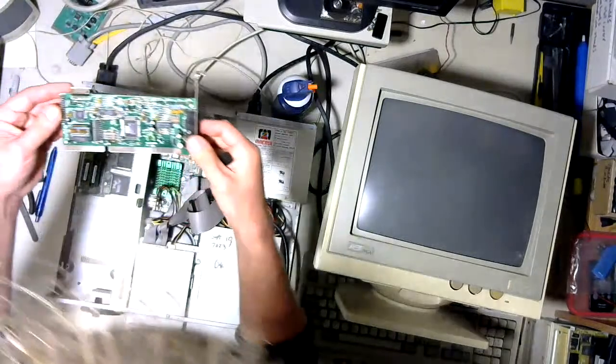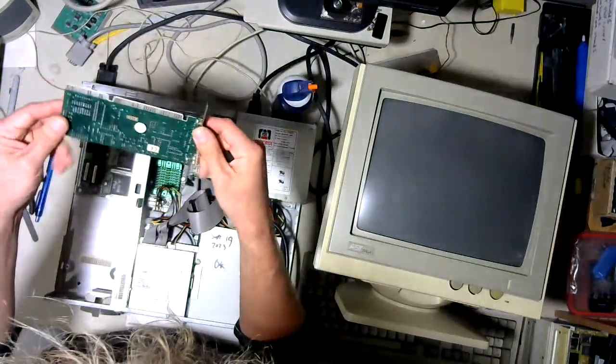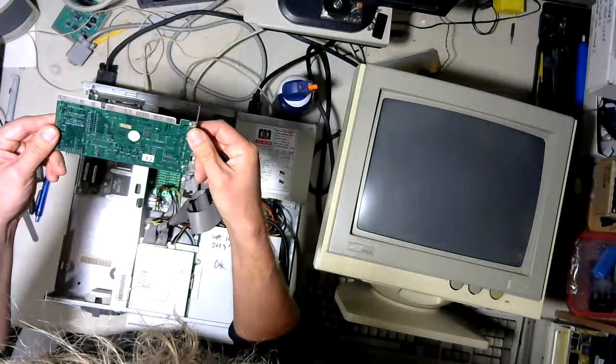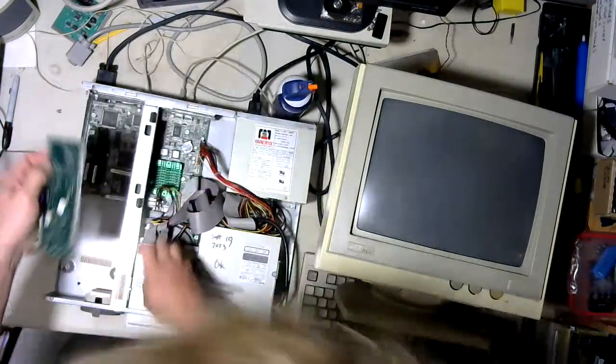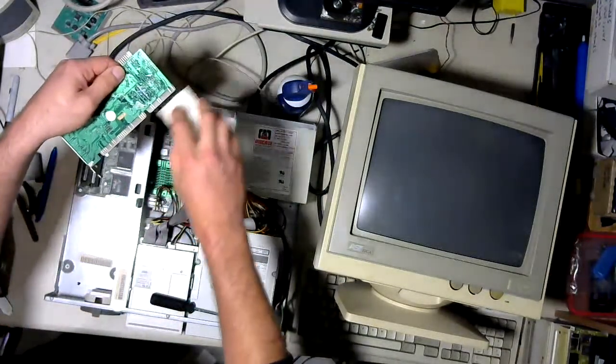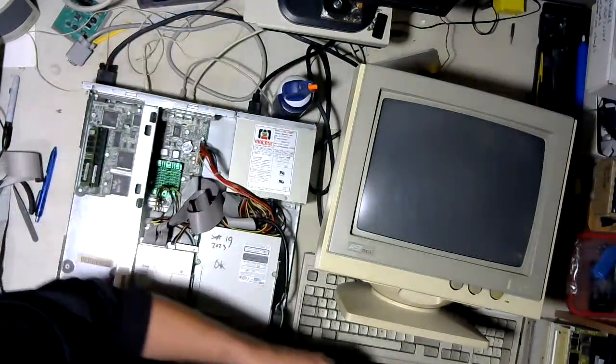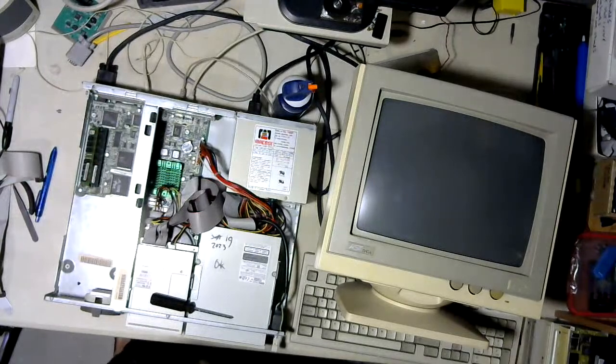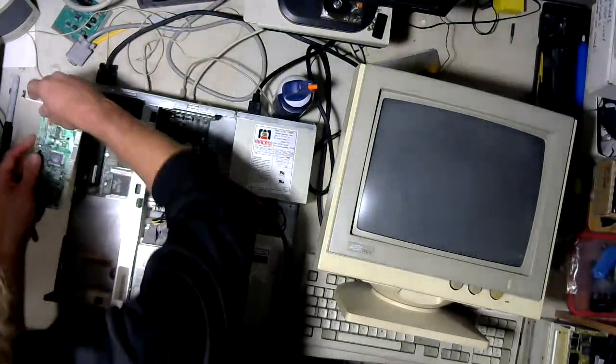Let's take a look at these contacts. All right, cleaned them up pretty well. Oh, this side's a bit dirty. The 16-bit side is not looking that fresh. I'm going to do this over where their computer isn't, I don't want dust falling into it. I'm just basically cleaning up the contacts. Okay, seems good to me.